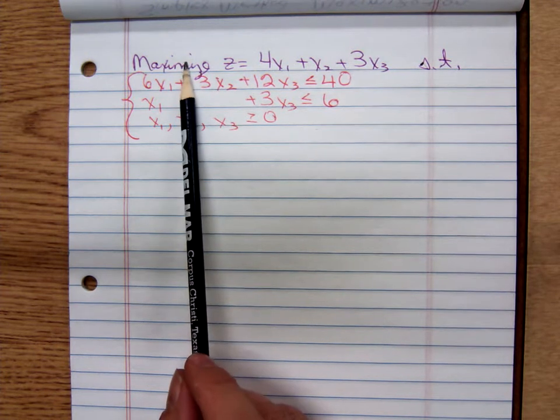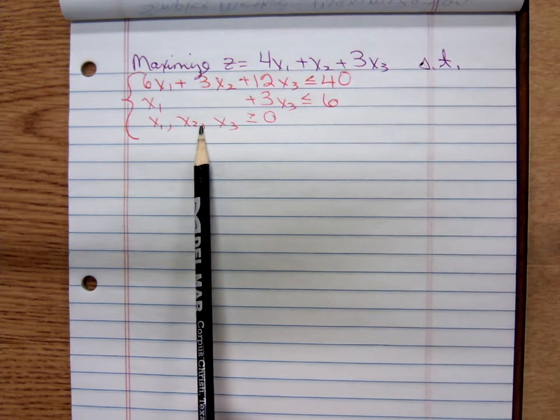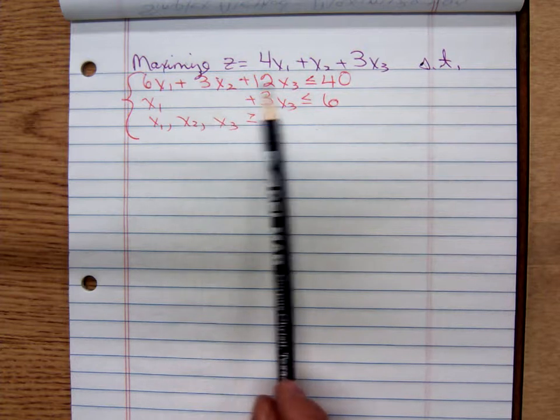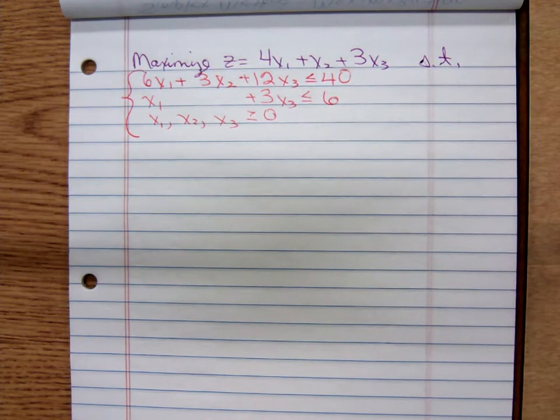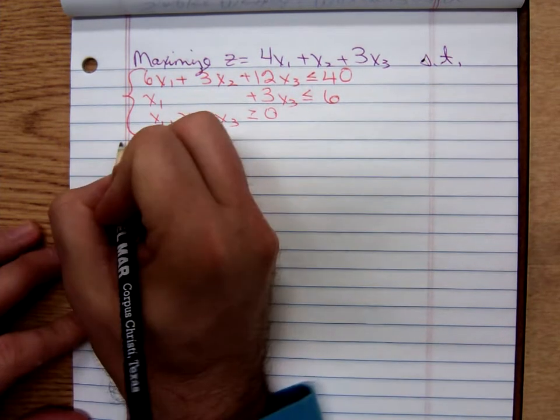They're maximizing the function. You have your non-negativity constraints, linear algebraic expression less than or equal to a non-negative number. So this is going to be a pretty long one, so let's get started.